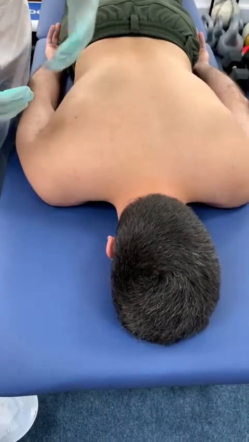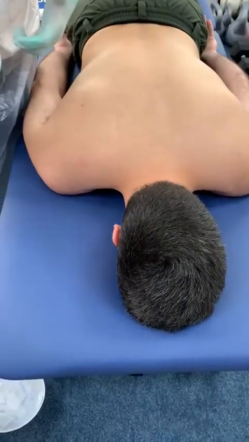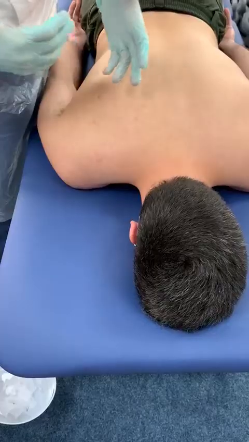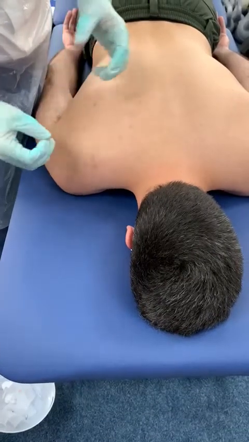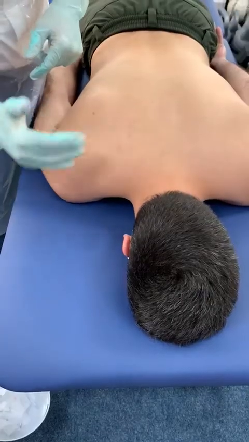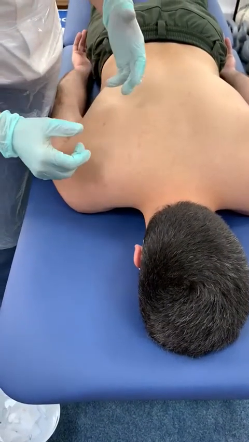Okay, so what we're going to look at now is gallbladder 21 or needling the upper trapezius. So this is the point that gets referenced as the point that causes the majority of pneumothoraces, but if we get this in the right location, we should be superior and lateral to the first rib and therefore outside of the apex of the lungs.